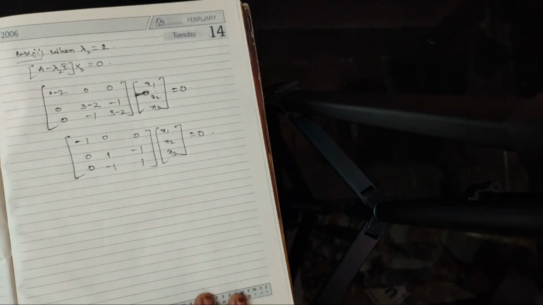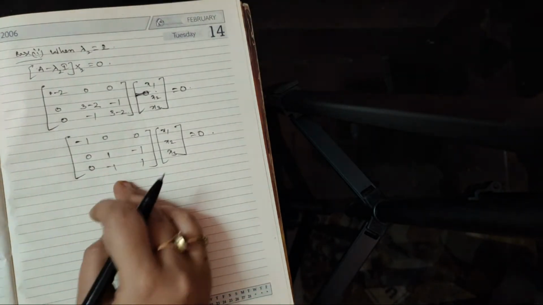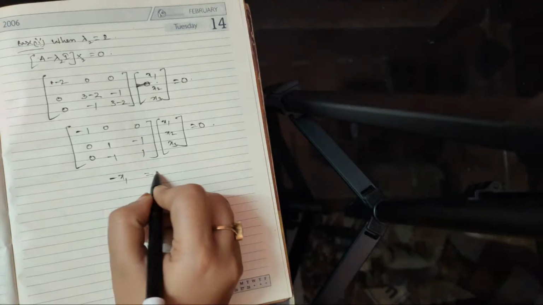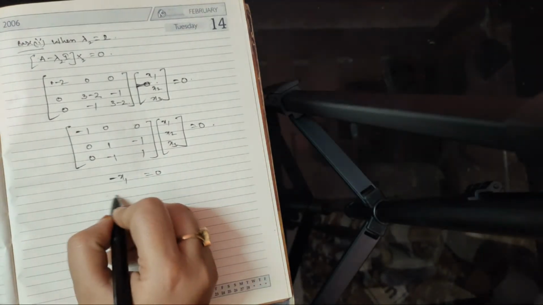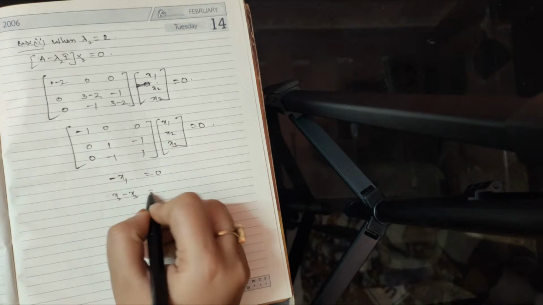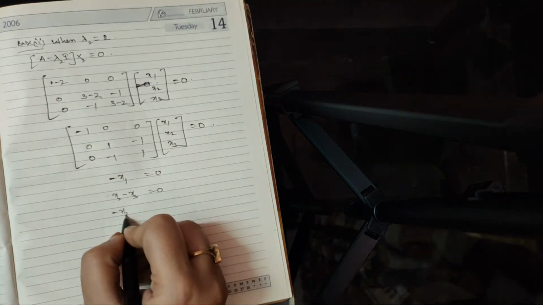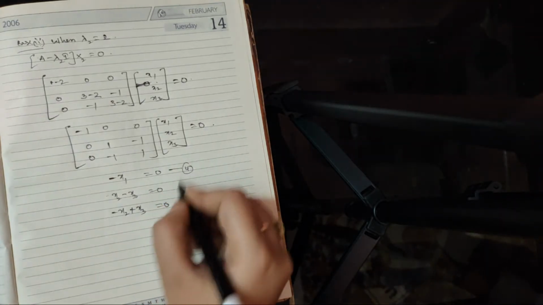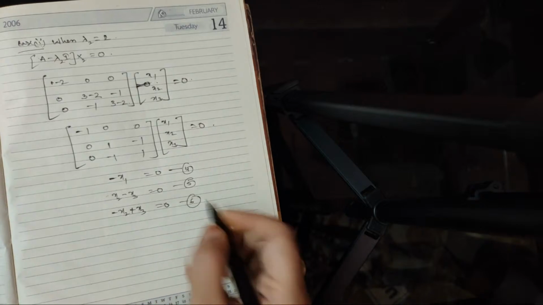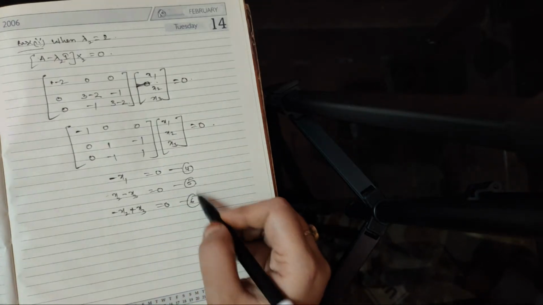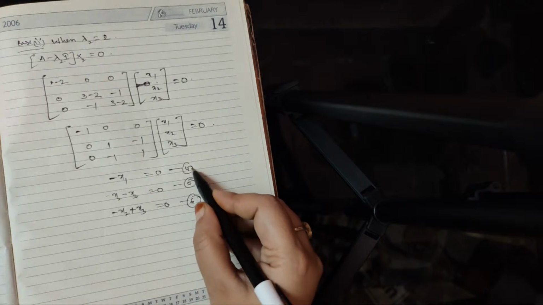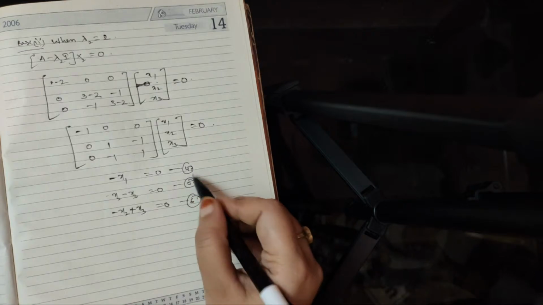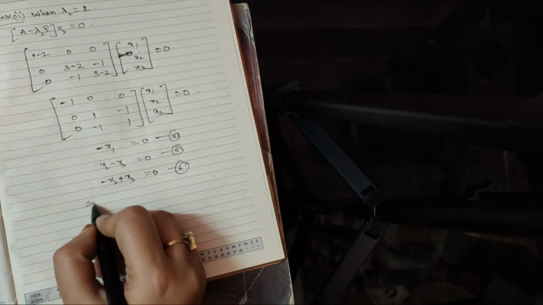Now first we are going to write it in the equation form. Here we can utilize the statistical method. Minus x1 is equal to 0, then next is x2 minus x3, which is equal to 0, minus x2 plus x3 is equal to 0. Equations 4, 5 and 6, where I cannot use 5 and 6 for solving because they are similar. So I will move with either 4 and 5 or 4 and 6. So we will solve 4 and 5.